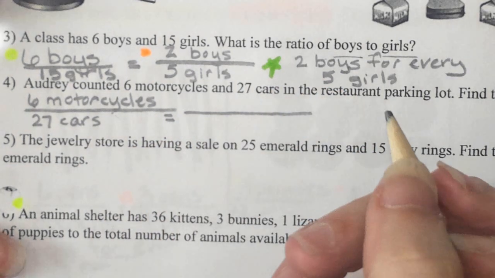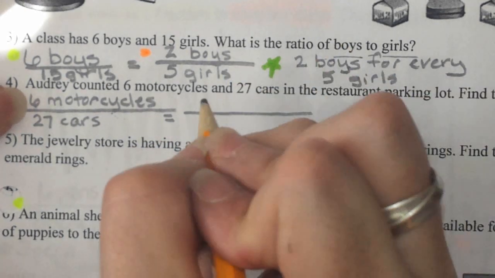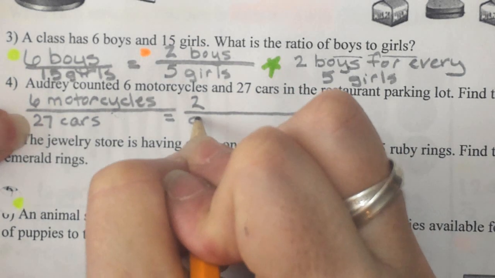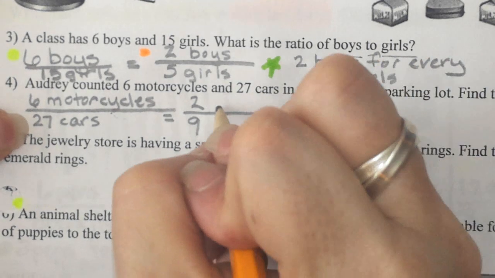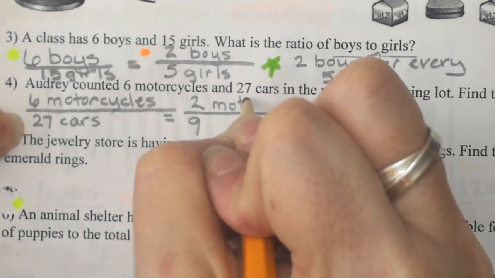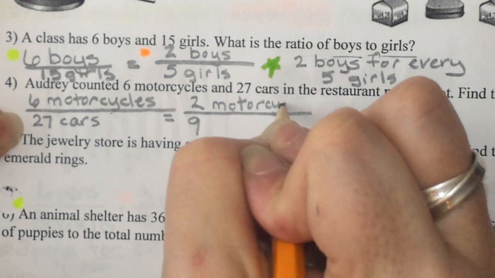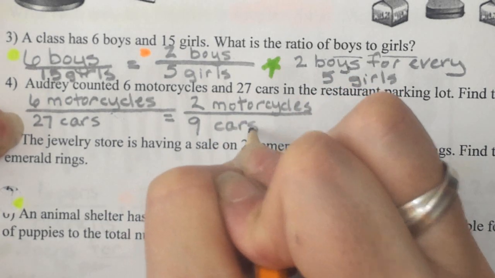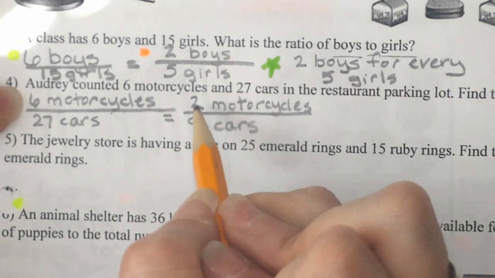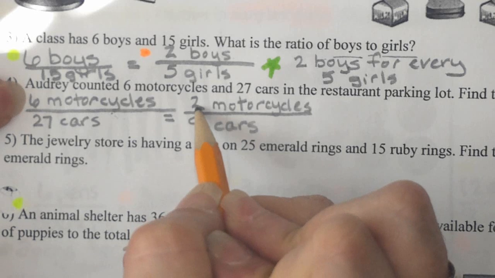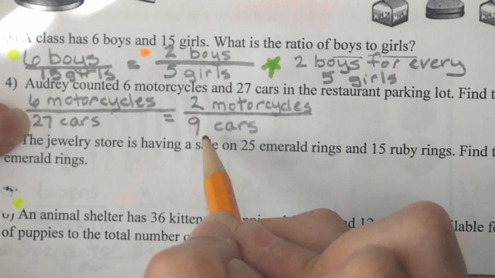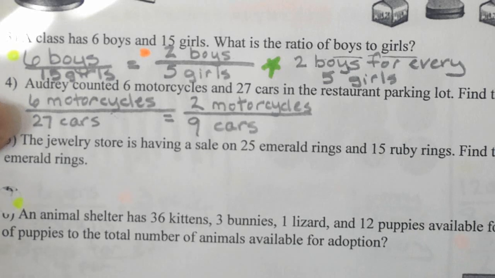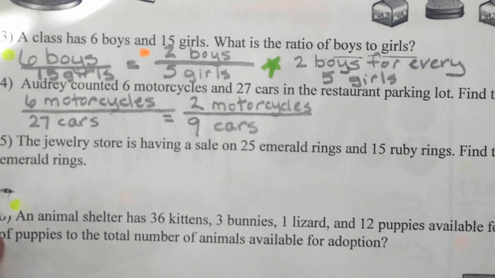Divide by 3 to simplify it. 3 goes into 6 twice. 3 into 27, 9. It is 3 is what you're simplifying by.